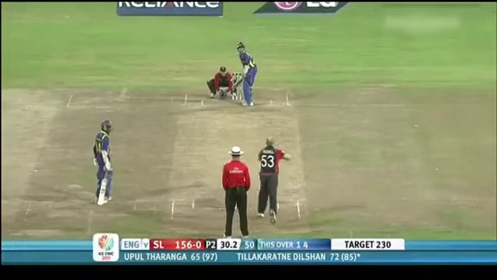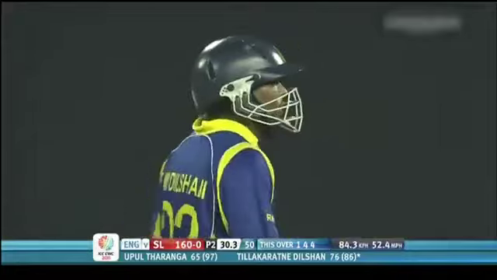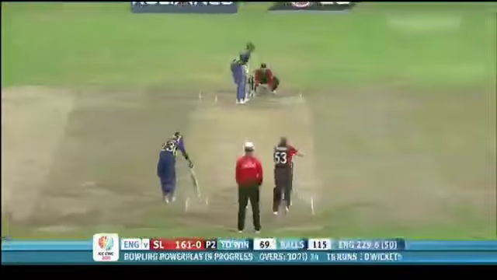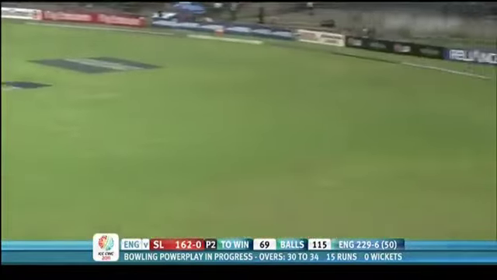That's a great shot. Beautifully played. Taken from just outside off stump. And down the wicket he goes. Just a little lucky. Didn't quite middle that one. But again, Dilshan chancing his arm over the top of extra cover for 4. That's over the top. Again on the offside. Again, very good timing.